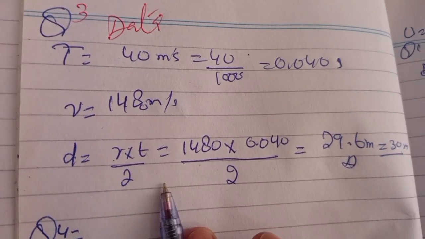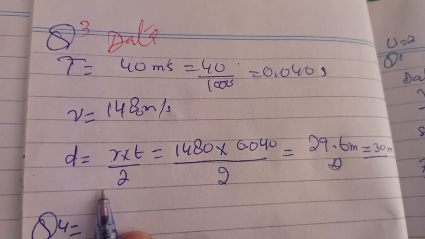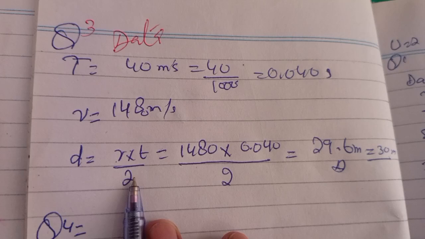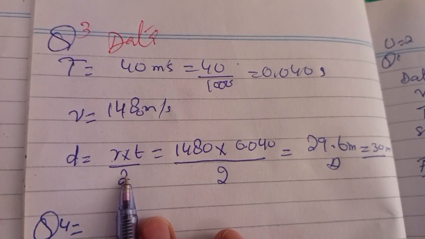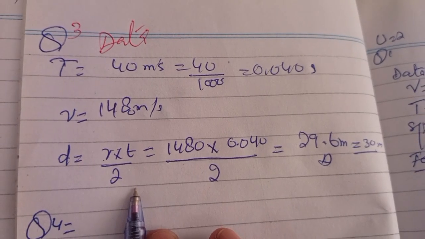Once again I will repeat the formula. Depth of the submarine formula is equal to the velocity times the time, divided by 2.